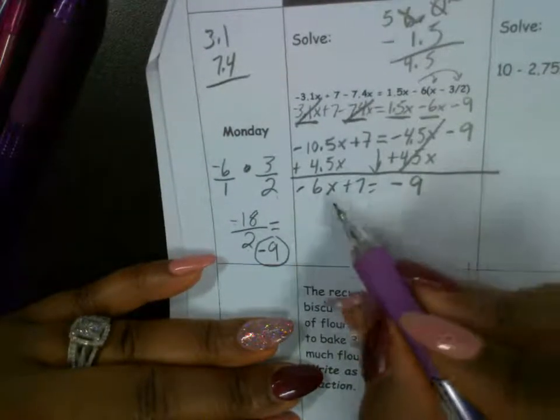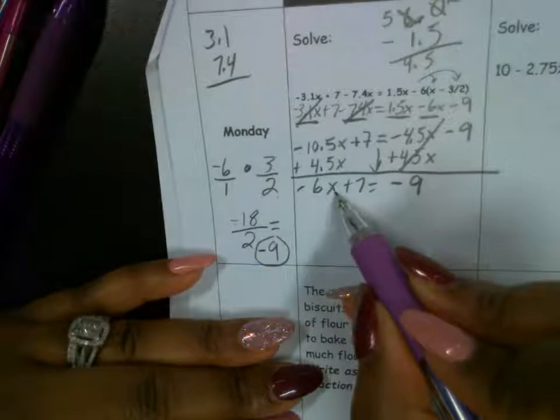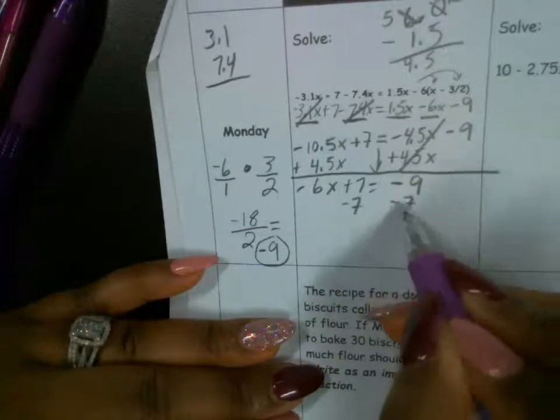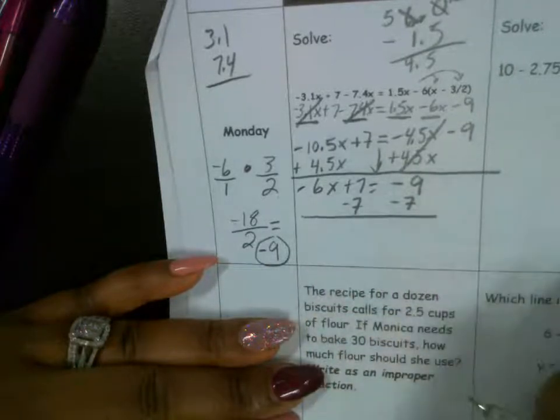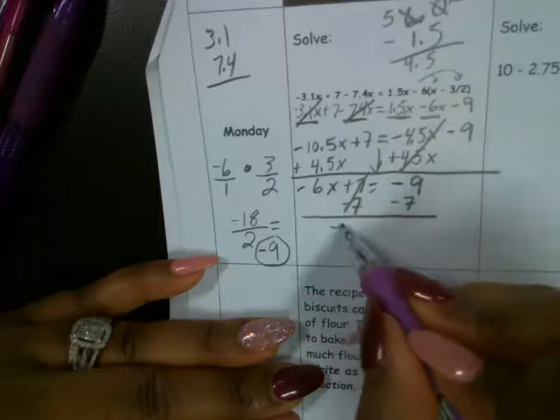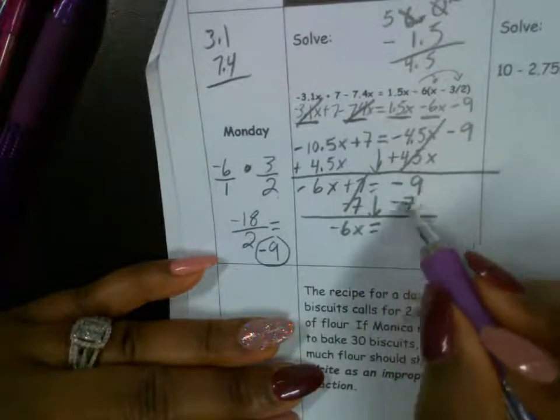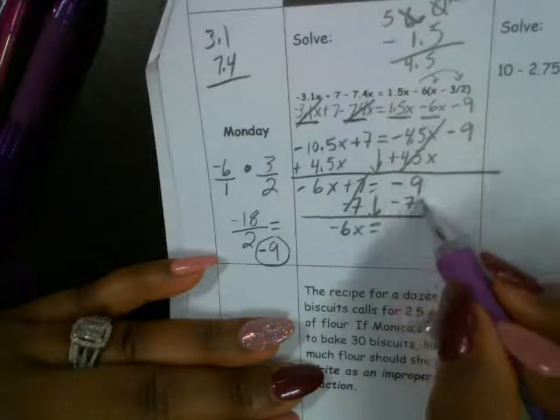Now, how do we isolate x? What do we get rid of? Subtract 7. Good job. So we're going to subtract 7 on both sides. When we subtract 7 on both sides, this is gone, and I'm left with negative 6x equal to, and we got negative 9 minus 7. What's negative 9 minus 7?